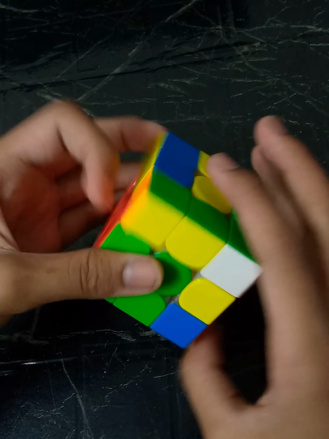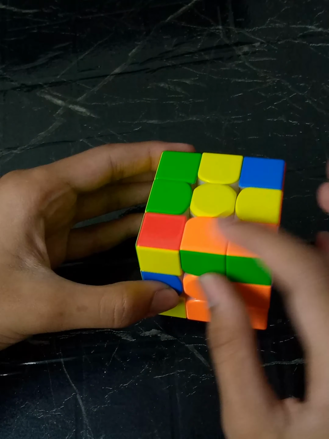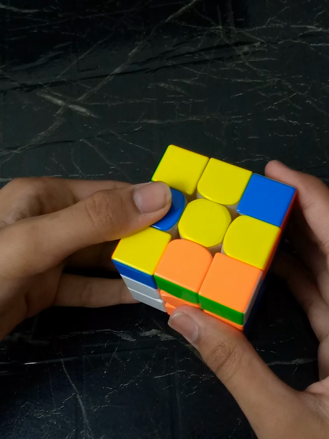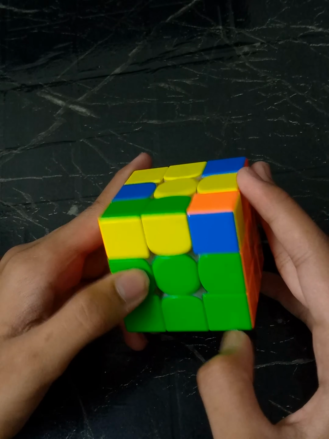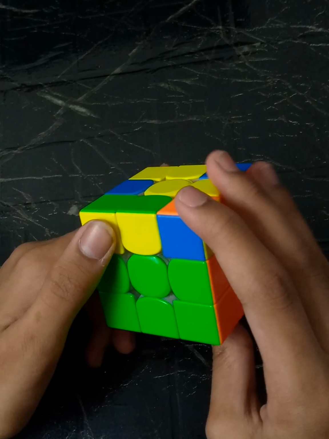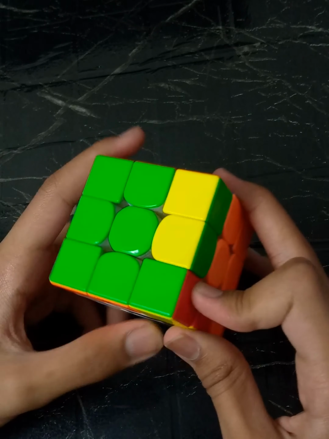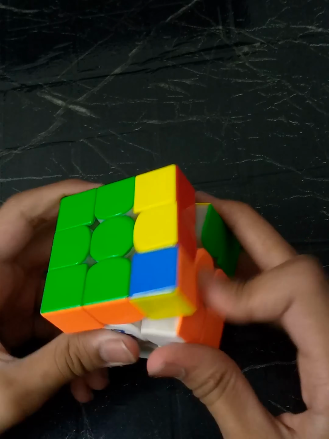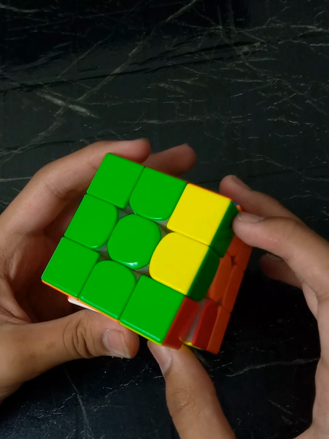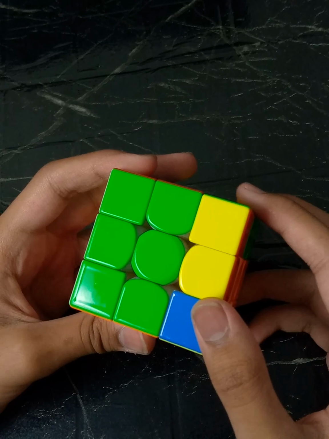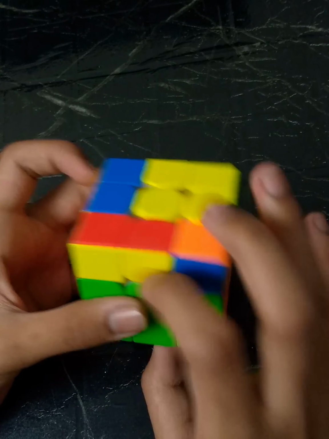Now it's currently not the opposite way. If it's like this, you can do L prime U L like that. You can also insert it with a sledgehammer: R prime, F prime, R prime F, or F prime, like that.